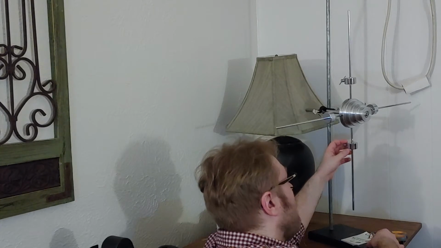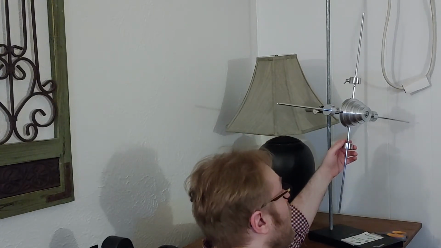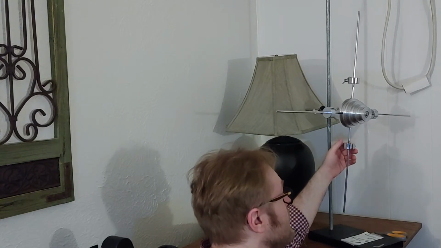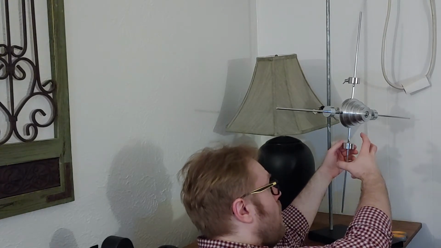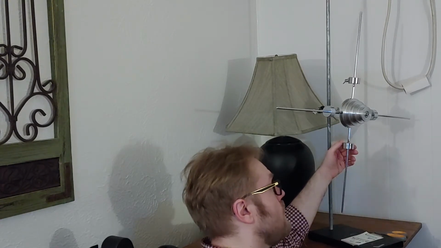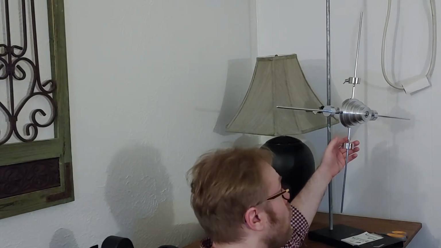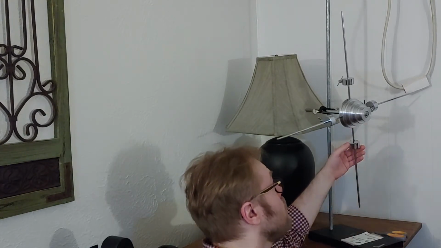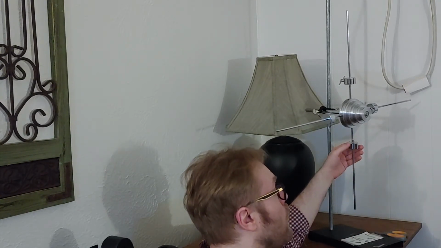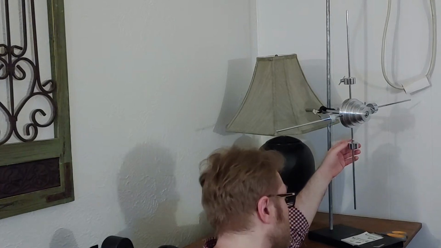Or if you want to think about it in terms of torque, we're applying the exact same force, the exact same torque, but to a larger moment of inertia. And since torque is equal to the moment of inertia times the angular acceleration, if we have a larger moment of inertia, we get a smaller angular acceleration.